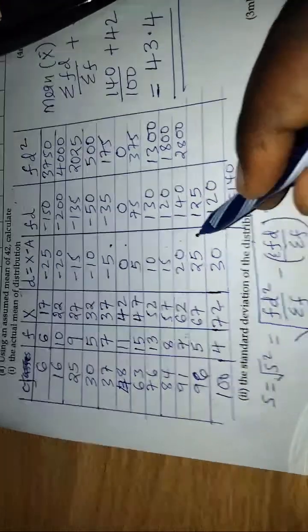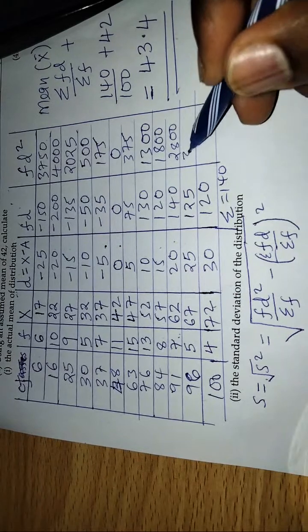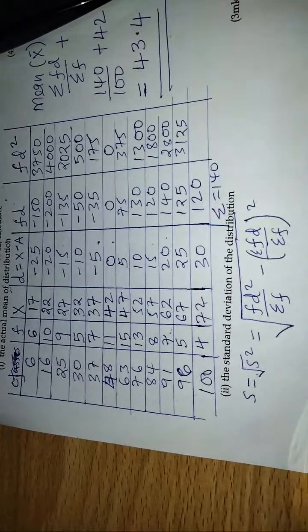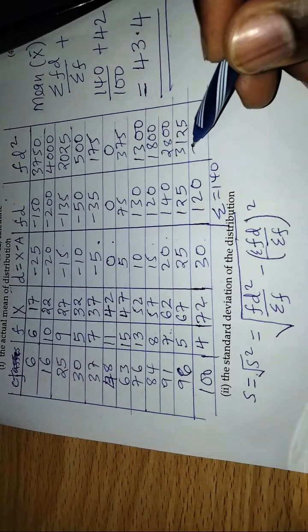The next one is 25 squared, 625. I multiply 625 by 5. This will give me 3125. Then finally, I'm having 30 squared, 900. Then I multiply 900 with the frequency here, which is 4, 3600. So I'll need to get now the summation of fd squared.